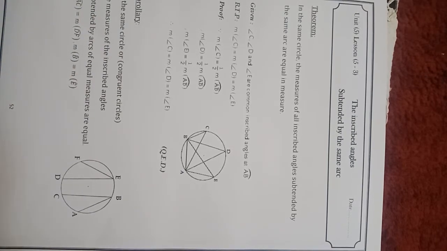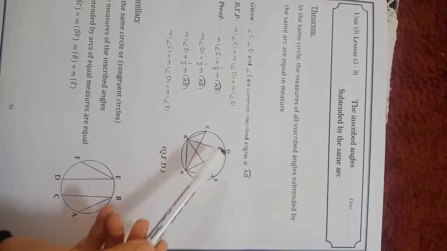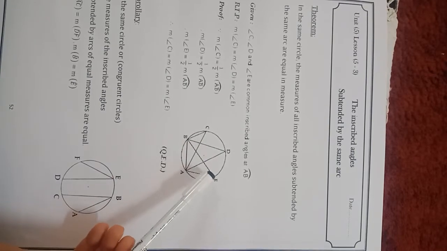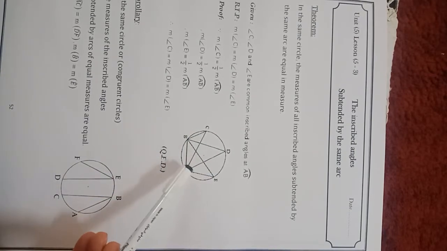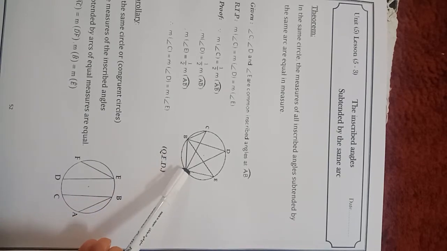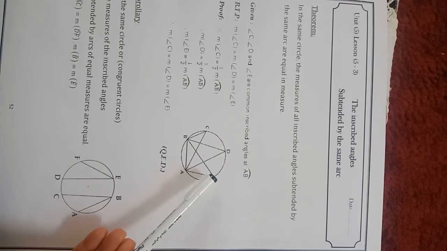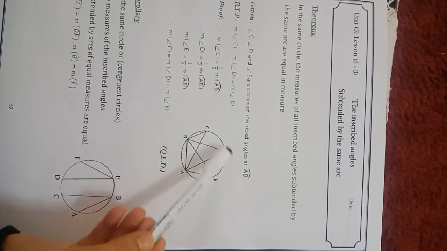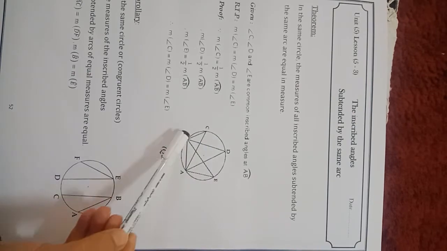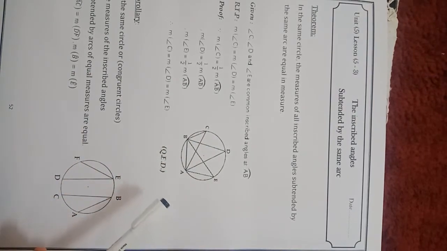At the beginning, we have a theorem. If I have some inscribed angles drawn on the same arc, meaning they subtend the same arc, therefore all of these angles are equal in measure. Again, in the same circle, the measure of all inscribed angles subtended by the same arc are equal in measure.